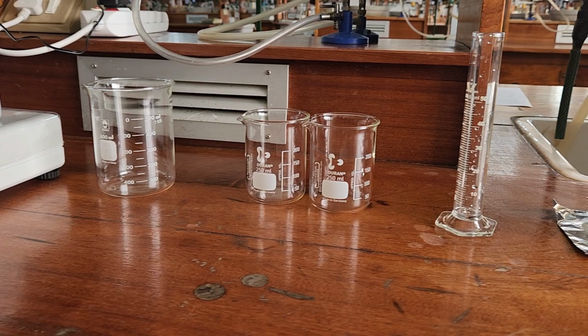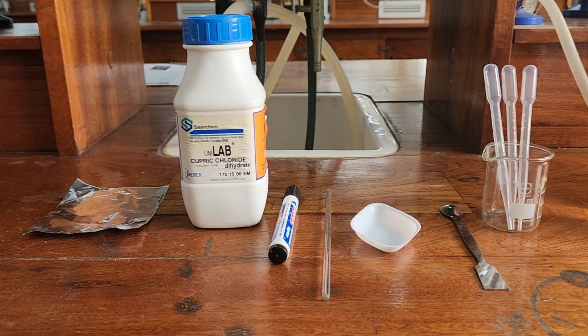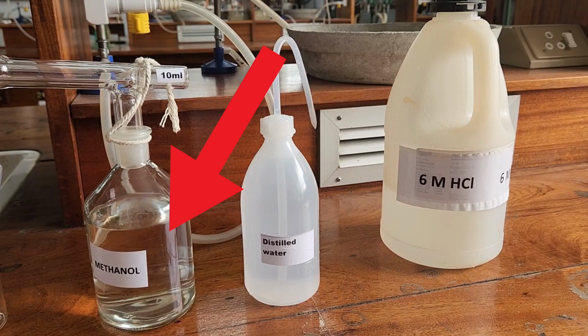your waste, two 250 cubic centimeter glass beakers for your reactions, one 50 cubic centimeter measuring cylinder, one permanent marker which you need to bring from home, one plastic weigh boat, one glass stirring rod, one spatula, one 3 cubic centimeter plastic Pasteur pipette, 50 cubic centimeters of deionized water, aluminium foil, methanol.